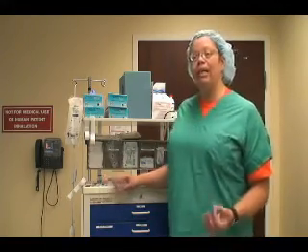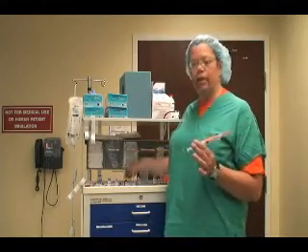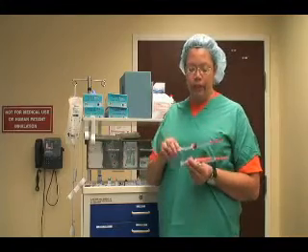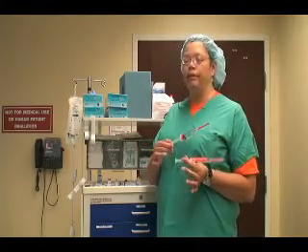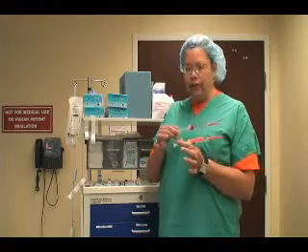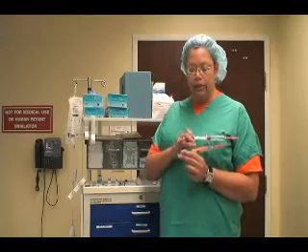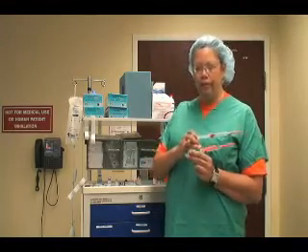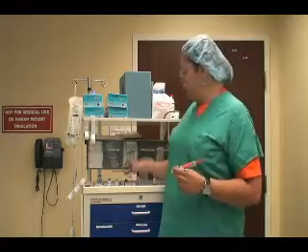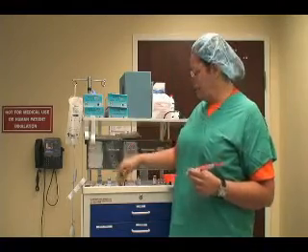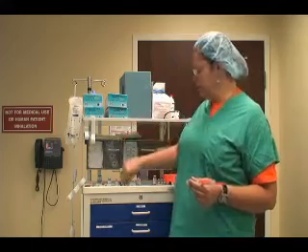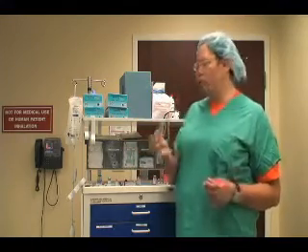When we talk about labeling, labeling is color-coded. Induction agents are yellow. Local anesthetics are labeled as gray. Muscle relaxants are labeled as red. Why? Because obviously you can paralyze a patient and render them unable to breathe. The difference between these two is the black label on our depolarizing muscle relaxant. This is our non-depolarizing muscle relaxants that just have the plain red. Blue labels are opiates. Orange labels are anxiolytics or tranquilizers, and green are anticholinergics.